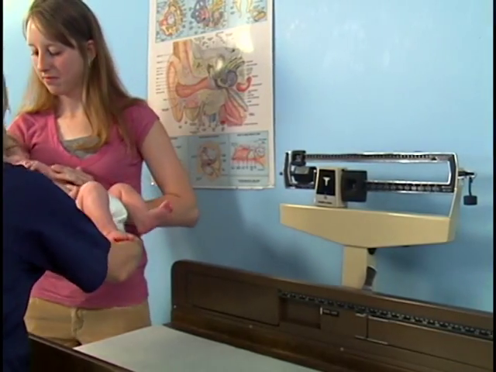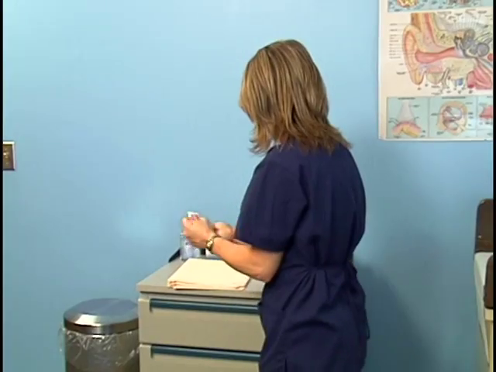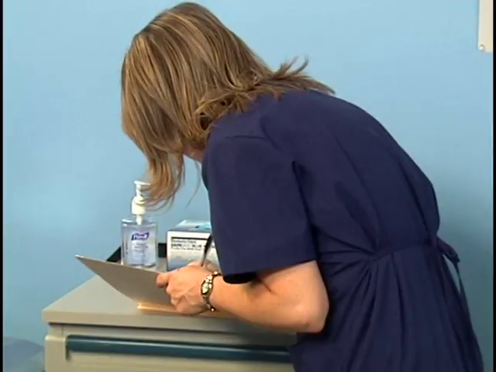Gently remove the infant from the table and hand him to his parent. Sanitize your hands and chart the results.